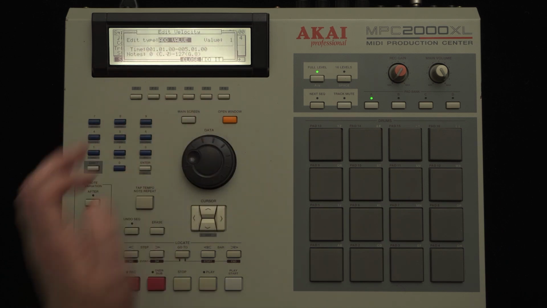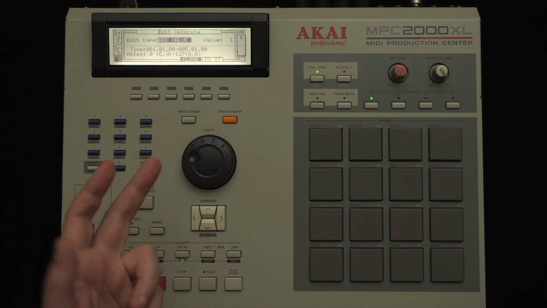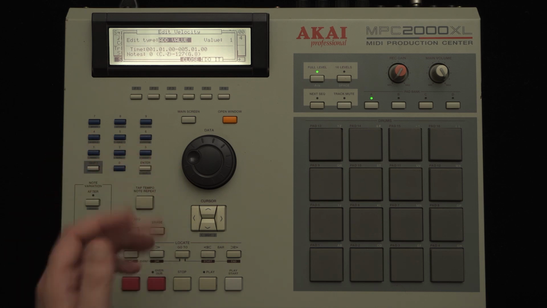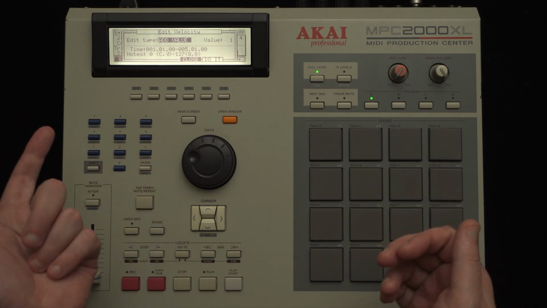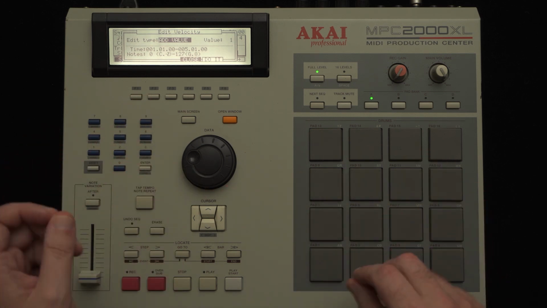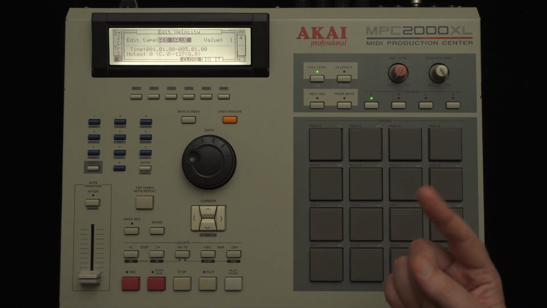And if you hit open window, similar to what you saw on the edit events page, on the edit velocity page, we can isolate a particular section of bars or even notes on a keyboard. And again, thing to note is the drum track will only have pads. It won't have a note range that you can dial into. You'll be able to select all particular pads or one particular pad.